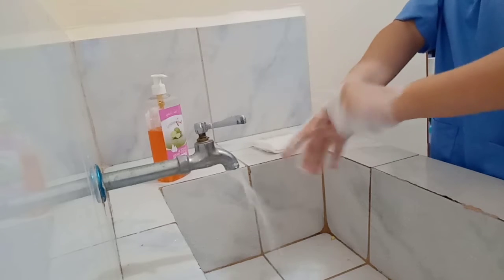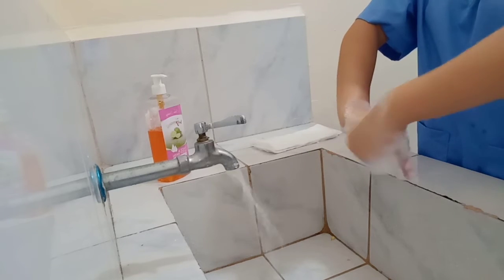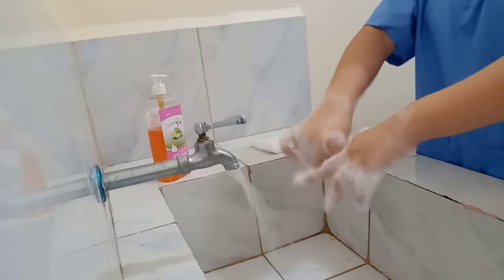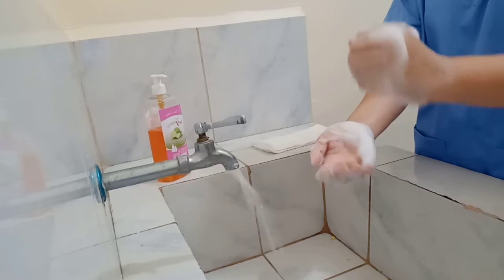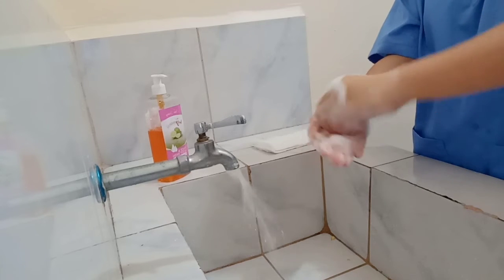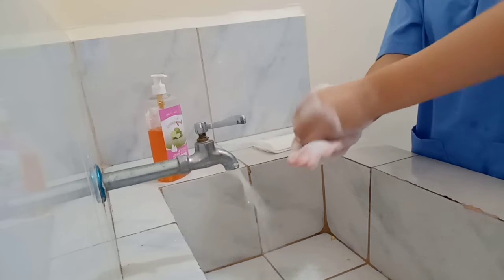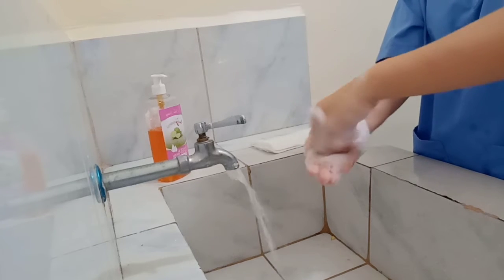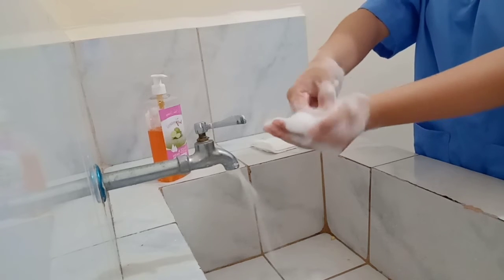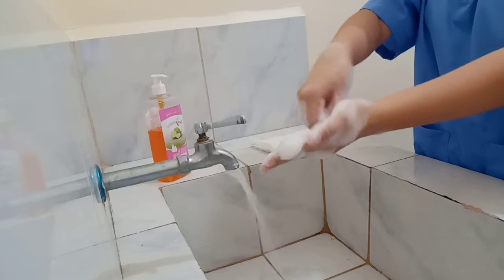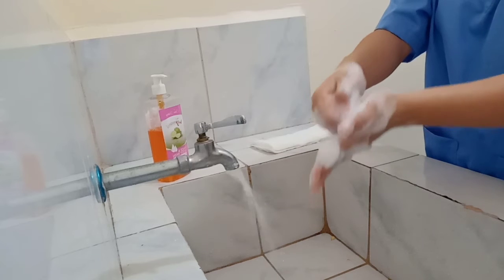The next is the rotational rubbing of the left thumb clasped in the right palm, and then vice versa. Then make sure our fingernails are clean by rotating, rubbing back and forth with our clasped fingers of the right hand in our left palm, and vice versa. If we have a disposable nail cleaner, we can use that. But if it's not available, make sure that our nails are clean.